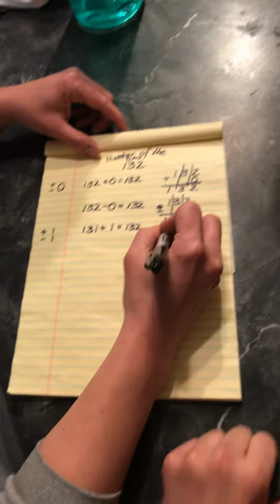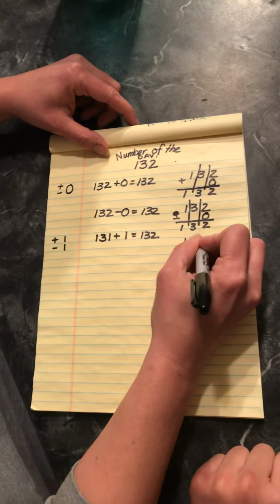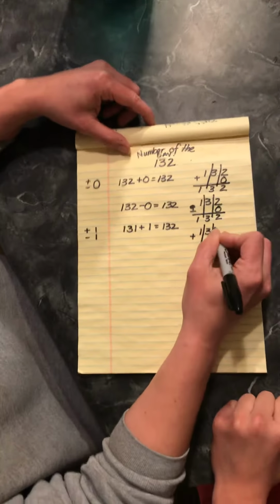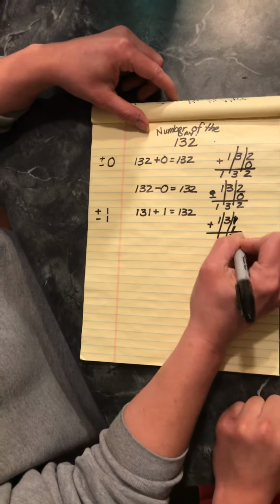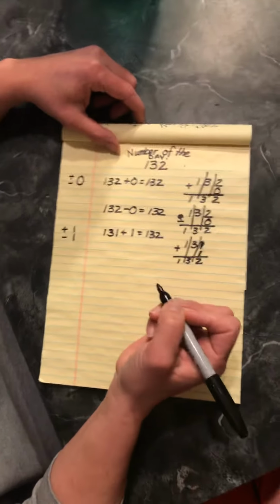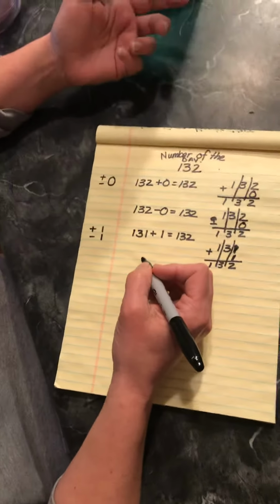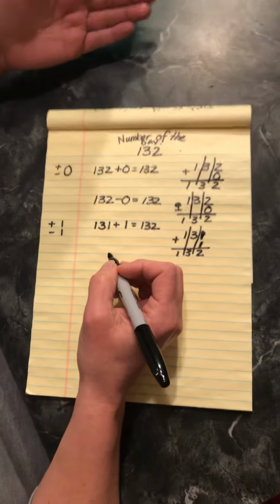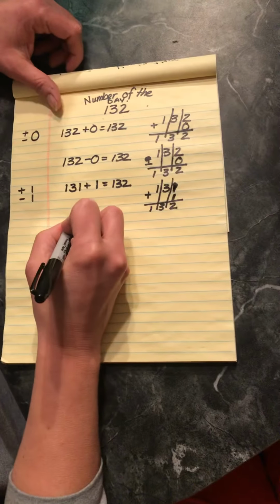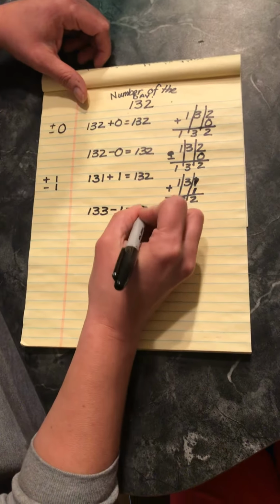I could also write that up and down. 131 plus 1 more. If I draw in my lines, you can see I have 2 in the ones, a 3, and a 1. It's also the same for a minus 1, but the numbers will be a bit different. When I want to take away 1, I have to think to myself, what's one number bigger than 132? So that's 133. 133 take away 1 equals 132.